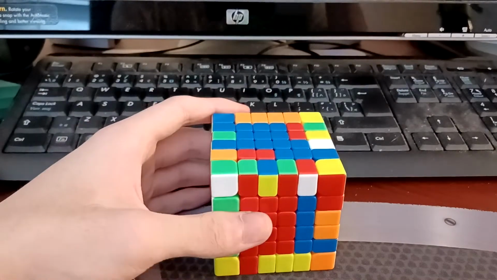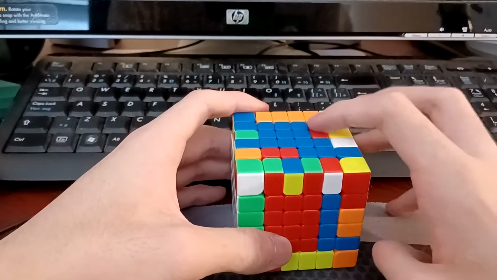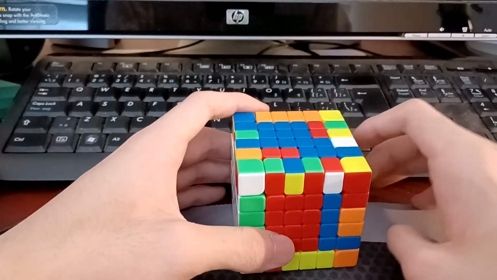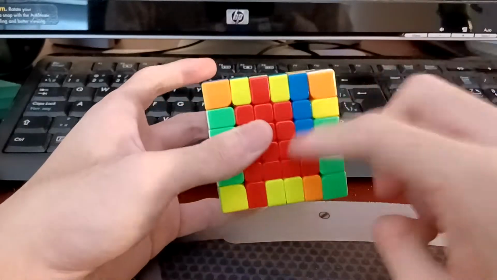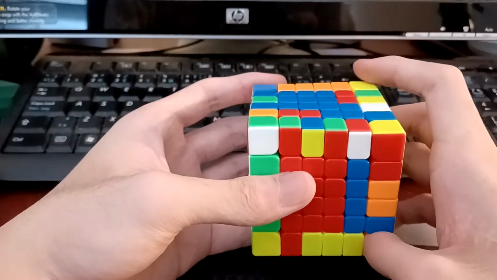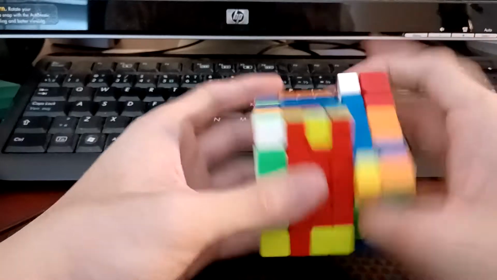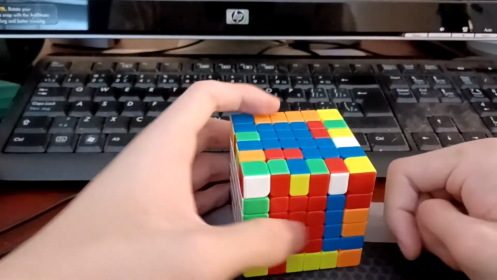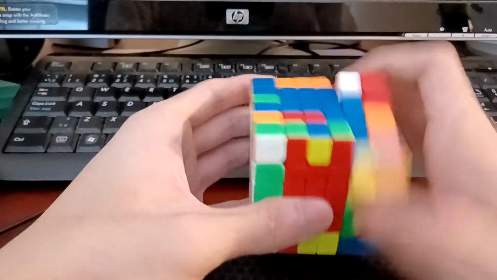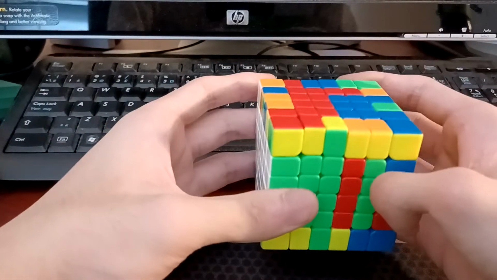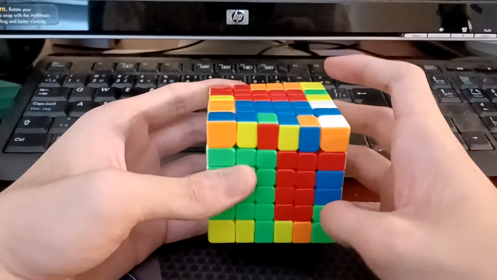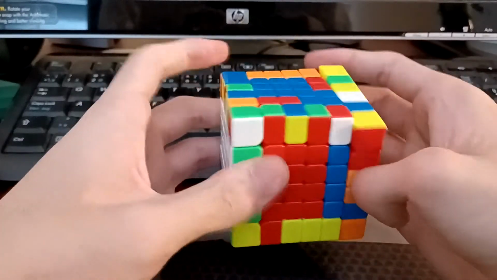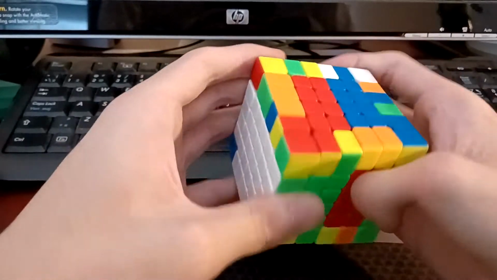Moving on to this next case. So again, when you have 2x1, instead of inserting one of them and then doing the commutator, and then solving the last piece, you can do R wide U2, slice, U, R wide prime, U prime, slice back, and faster.